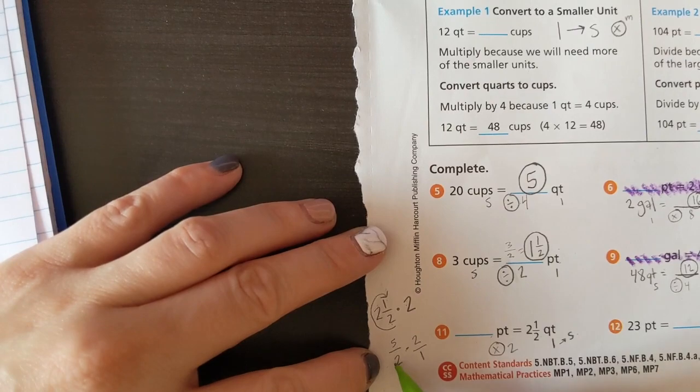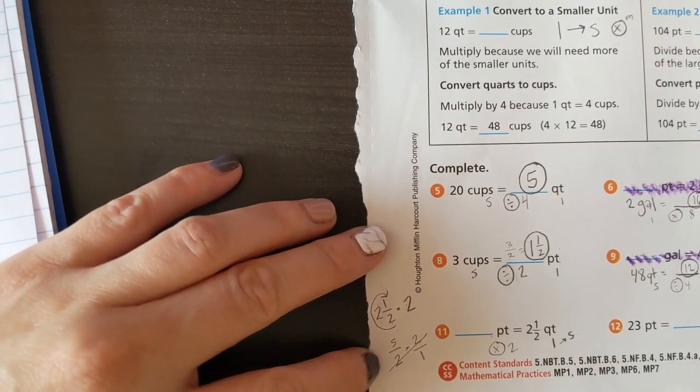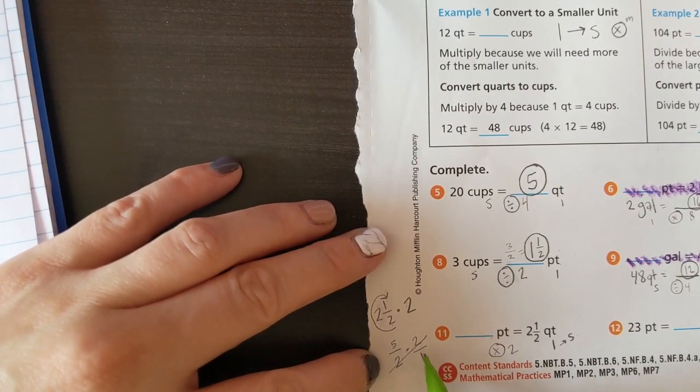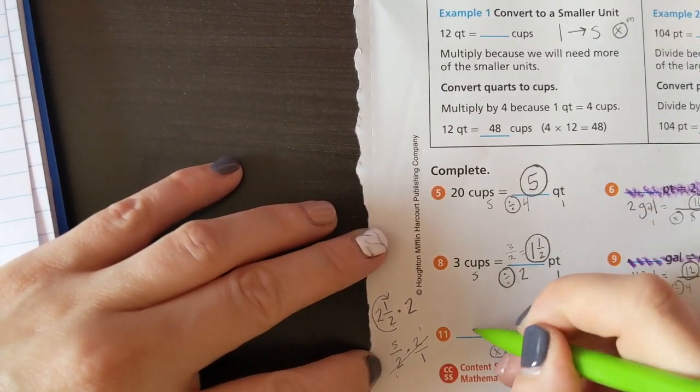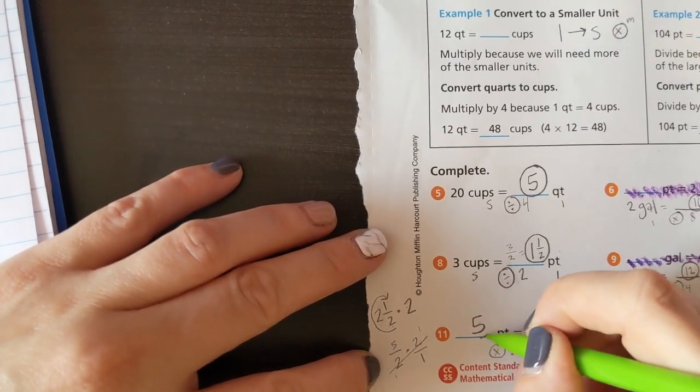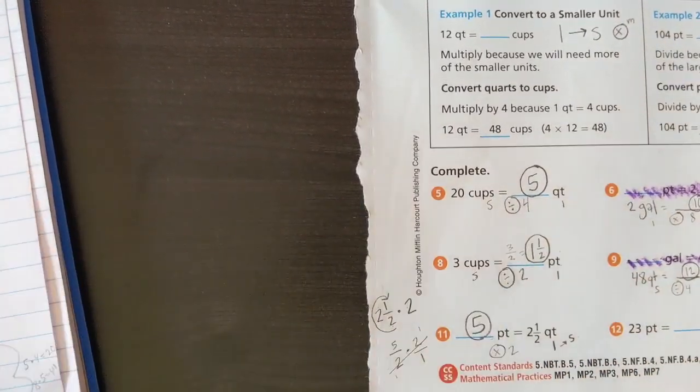Or, ooh, look at this. 2 on top, 2 on bottom. They cross each other out. And 5 over 1, or 5 times 1 is 5. Over 1 is just 5. So the answer here is 5. 5 pints is 2.5 quarts.